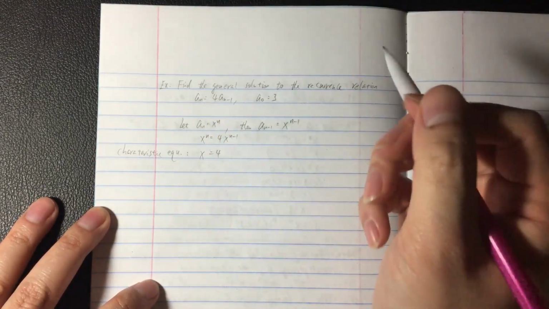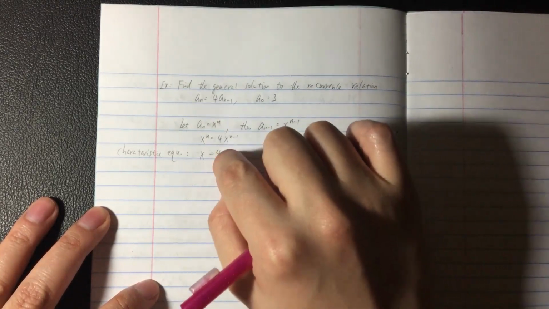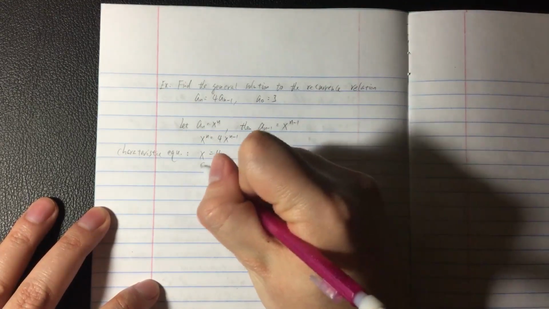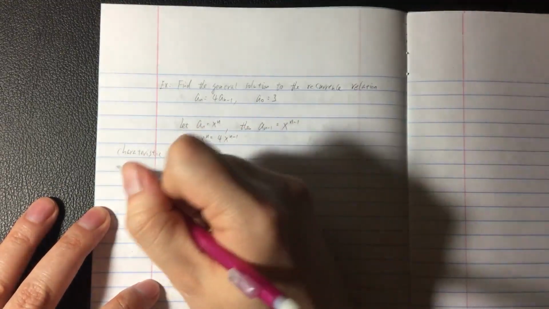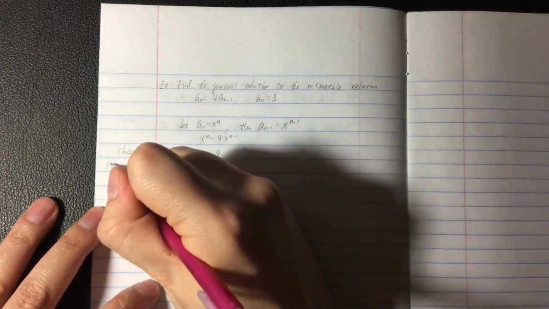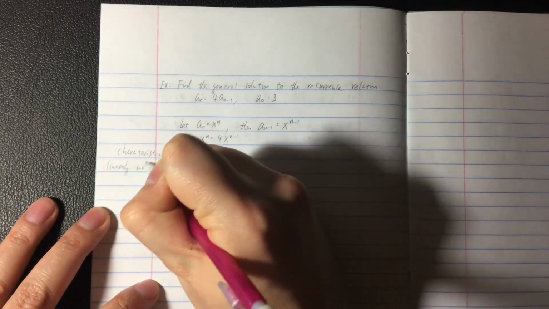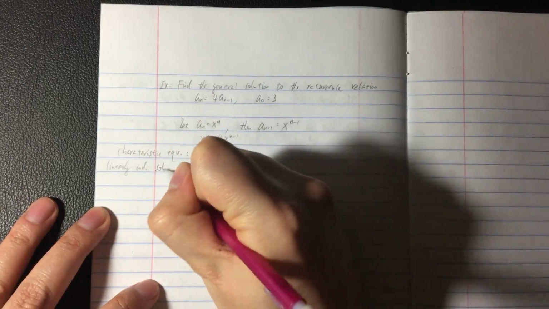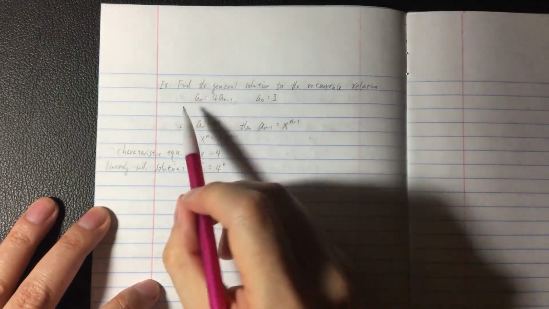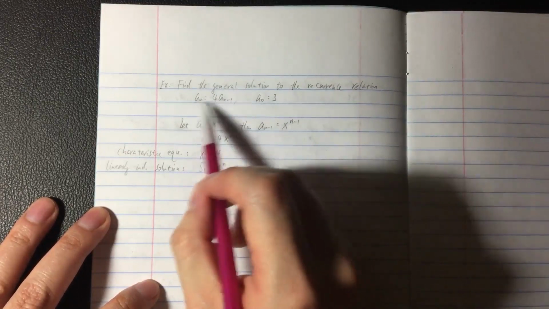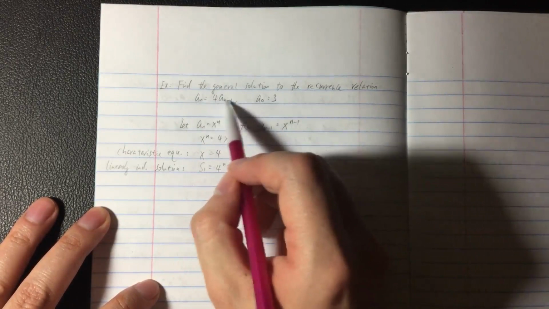If we plug in 4 for x, we have s1 equal to 4 to the power n. That's the linearly independent solution. Since this recurrence has degree 1, the difference between the highest and lowest index is 1.